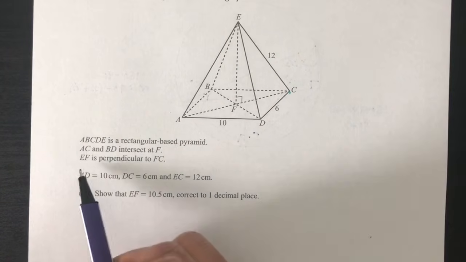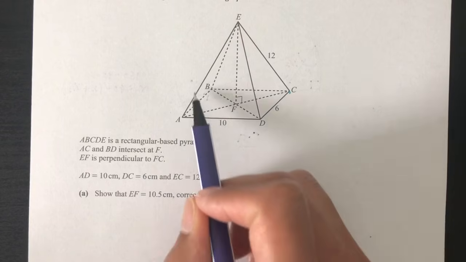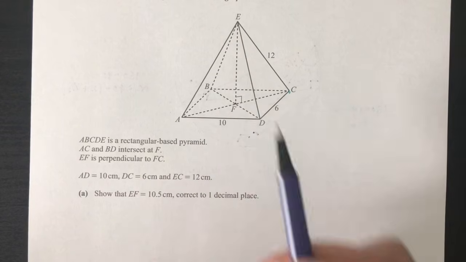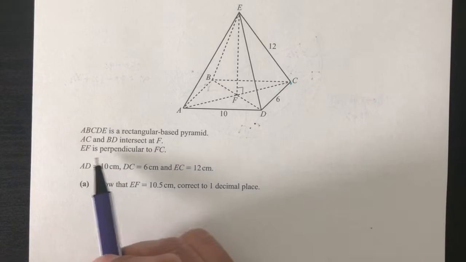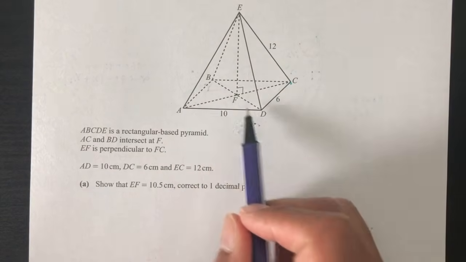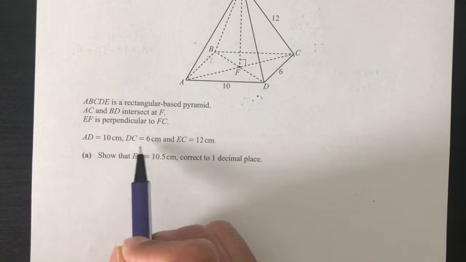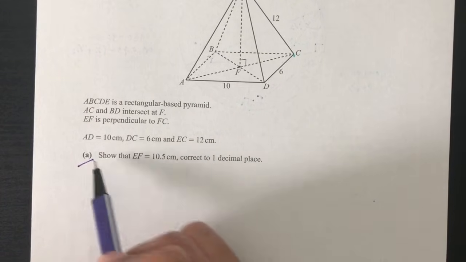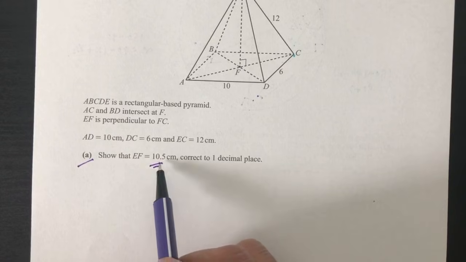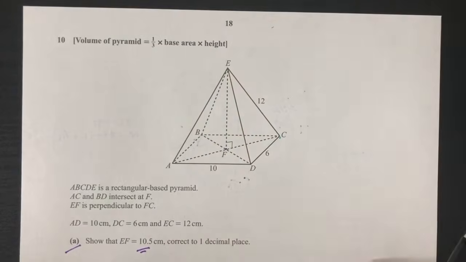Now we have AC and BD intersect at F. So AC and BD intersect at the point F. So EF is perpendicular, so it is 90 degrees to the line, basically. Now we have this length given to us. Part 1, show that EF is 10.5. So we have to find the length of EF.